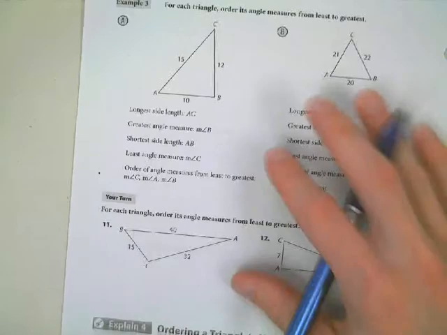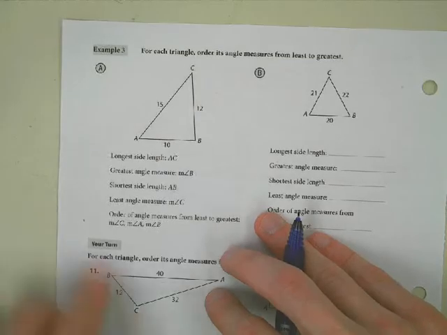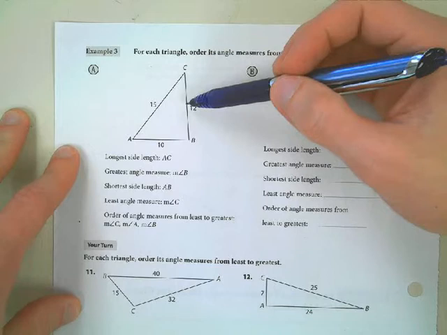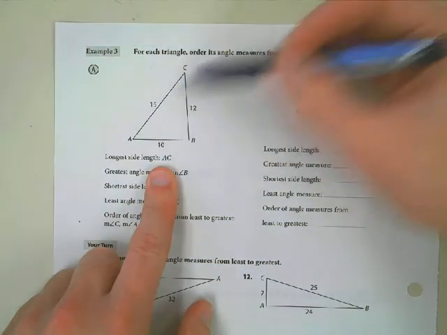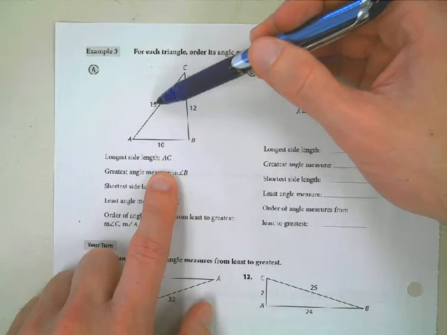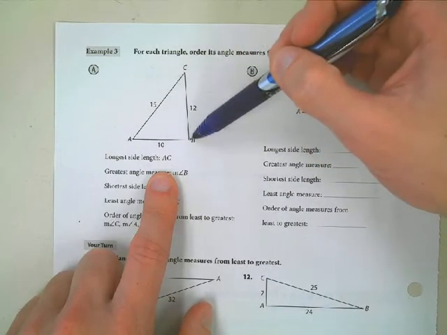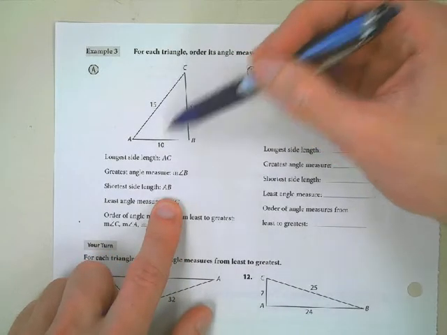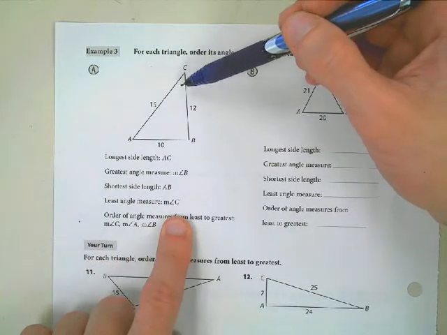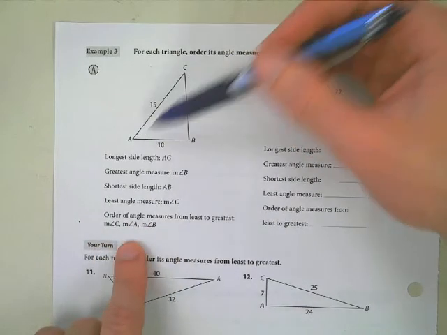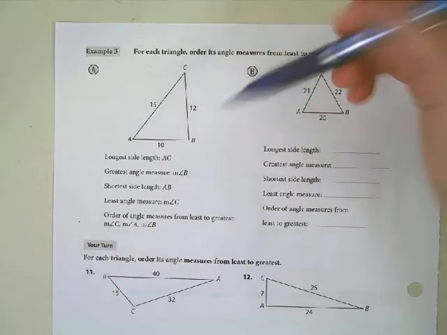If we flip that over and look at page 346, you can see that in play right here. You see we have the three sides of this triangle. The longest side clearly is AC because it's 15. Therefore, the greatest angle will be opposite that, so opposite AC, B. The shortest side is AB, which is 10, so opposite that is our shortest angle. And so in order, the angle measures from least to greatest would be C, then A, and then B. Okay?